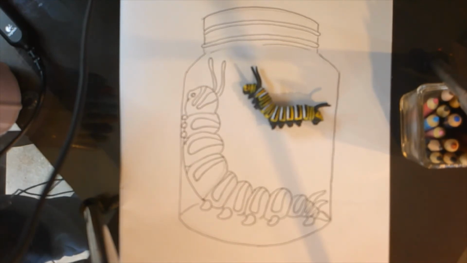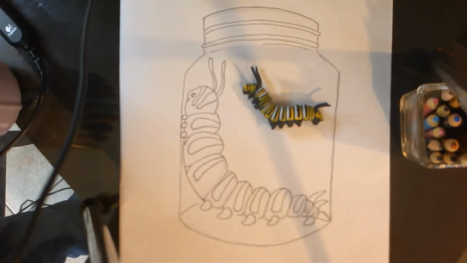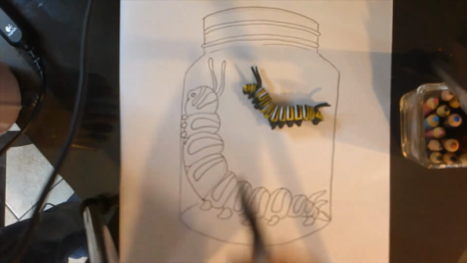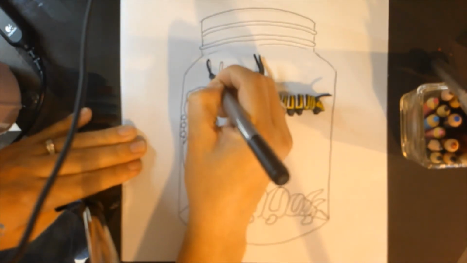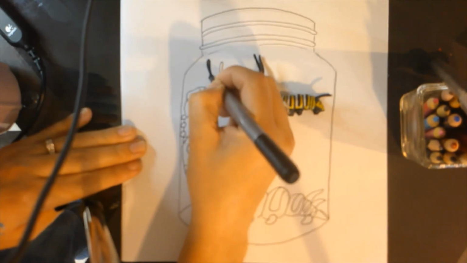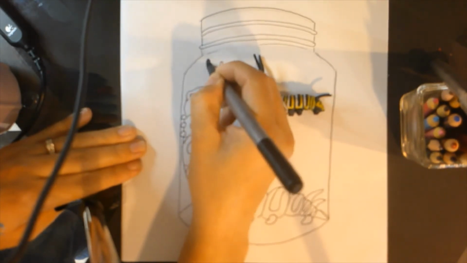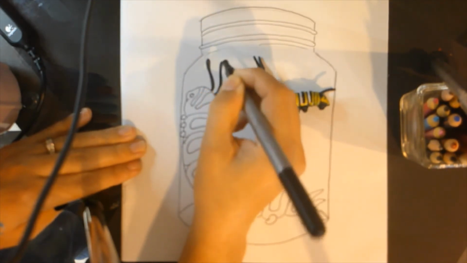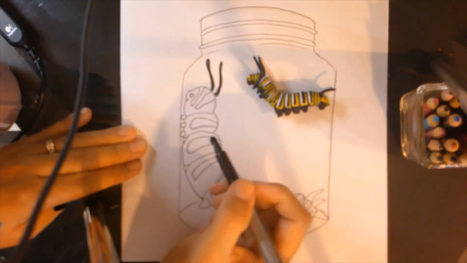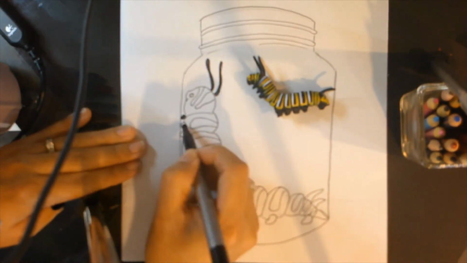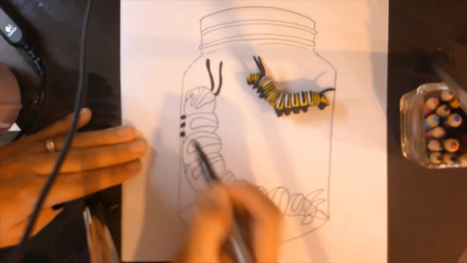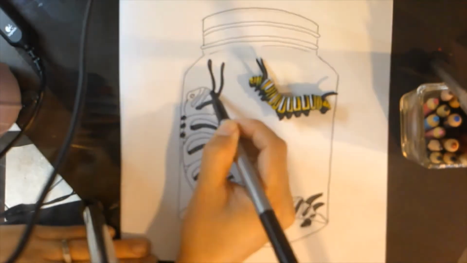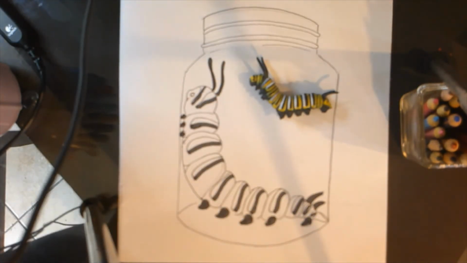Okay, so for coloring, you may choose crayons, color pencils, markers, anything you'd like to work with. I'm going to go ahead and do my black first. I would not recommend using Sharpie because it might bleed through your pages. Then I'm going to do your little feet. We just have to do our yellow.